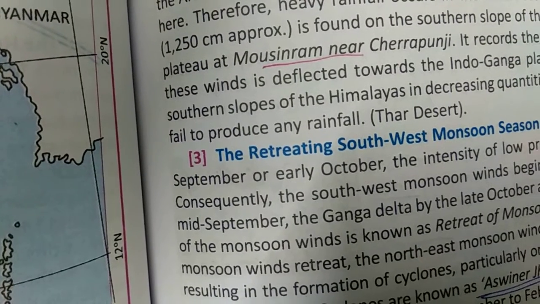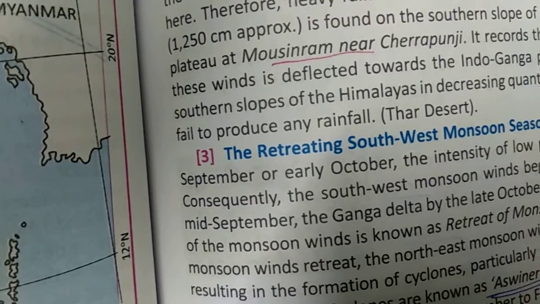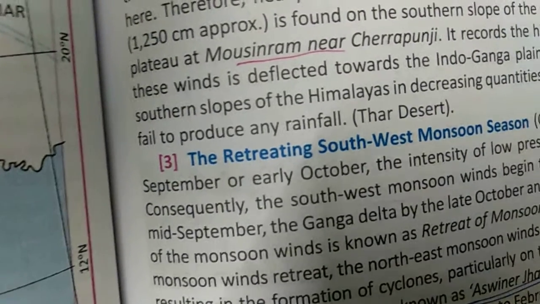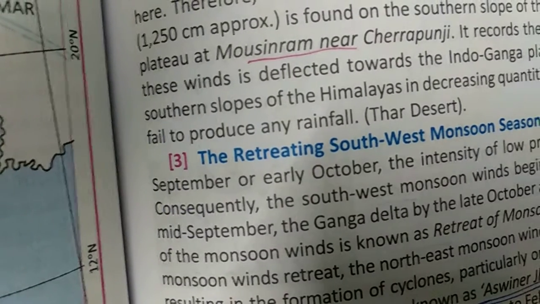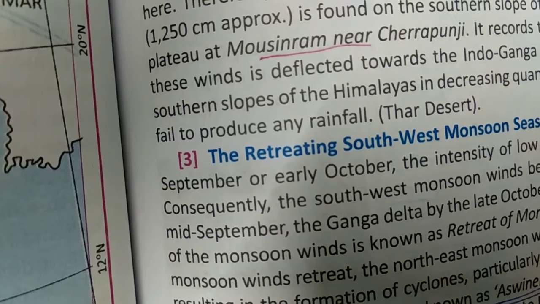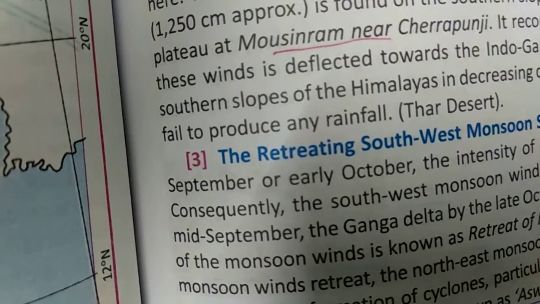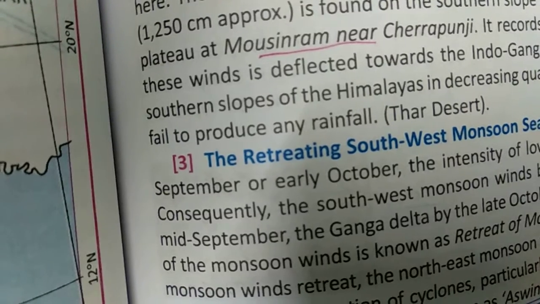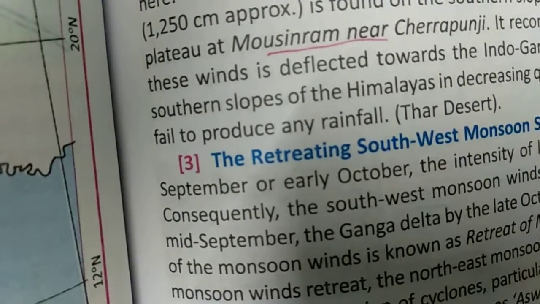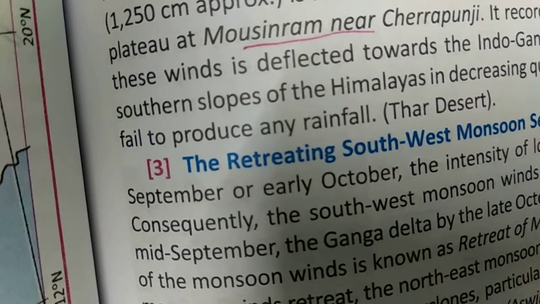Now, what happens during this season? When the southwest monsoon winds retreat, the northeast monsoon wind is approaching, and sometimes they collide with each other, and this collision sometimes results in the formation of cyclones. Particularly, we have not experienced them, but the local areas of the ocean have.